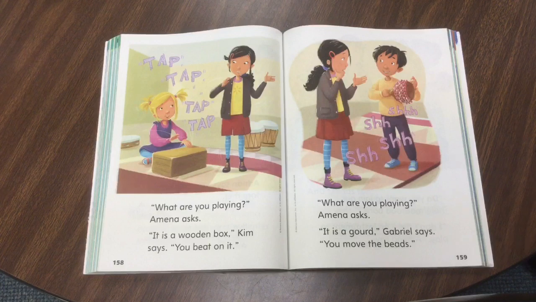Tap, tap, tap, tap. "What are you playing?" Amina asks. "It is a wooden box," Kim says. "You beat on it." "What are you playing?" Amina asks. "It is a gourd," Gabriel says. "You move the beads." Shh, shh, shh, shh.